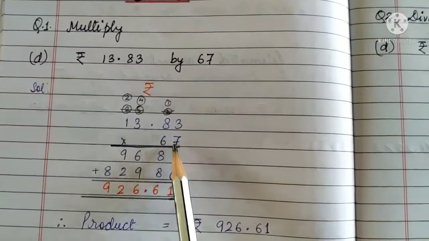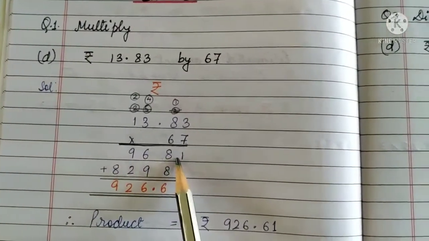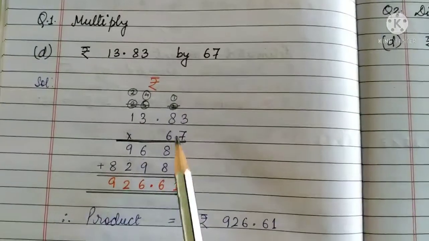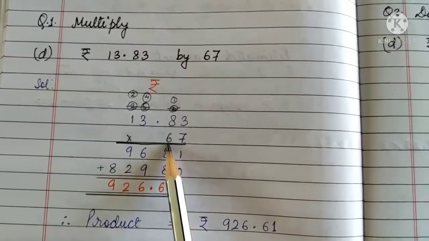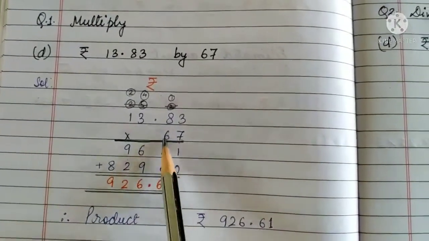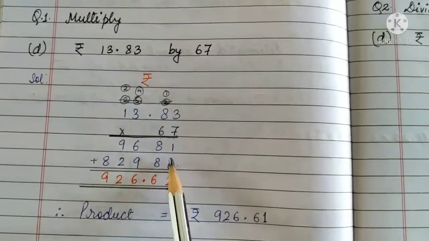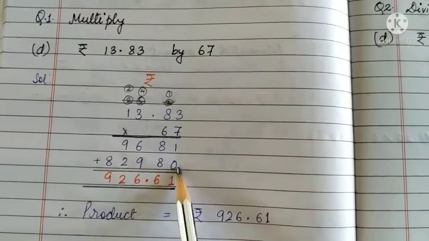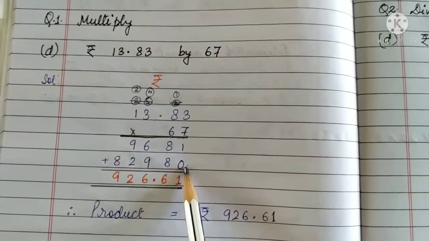Now we start the multiplication by the ones place of the multiplier. The first partial product obtained is 9681. Then moving on to the tens place of the multiplier. As it is 60, that is 6 tens. So in the next step we write a 0. You remember that step, children? This has been taught to you during the chapter of multiplication.